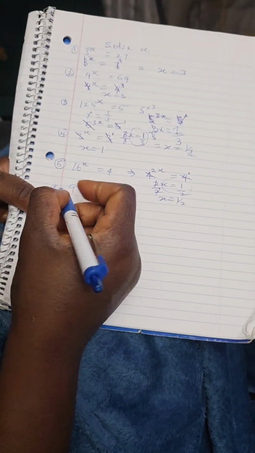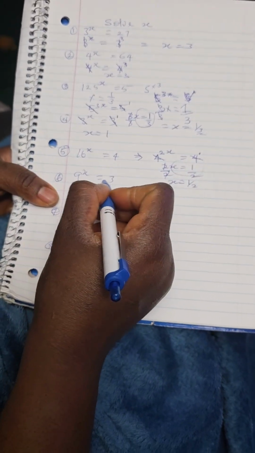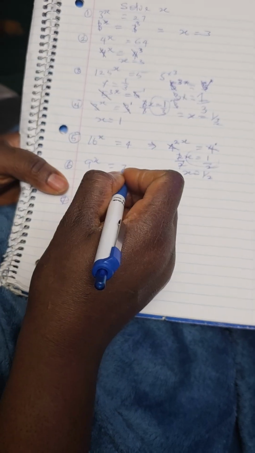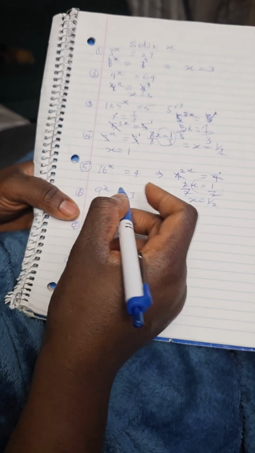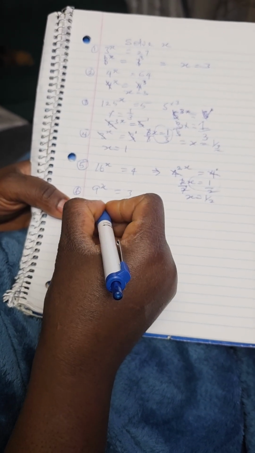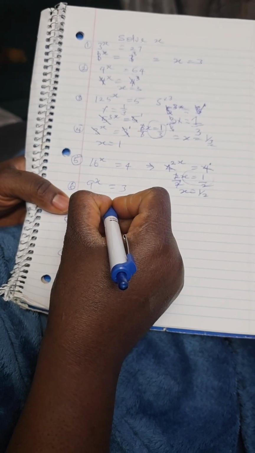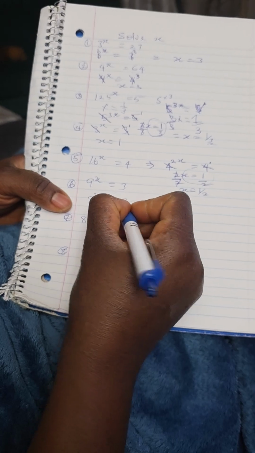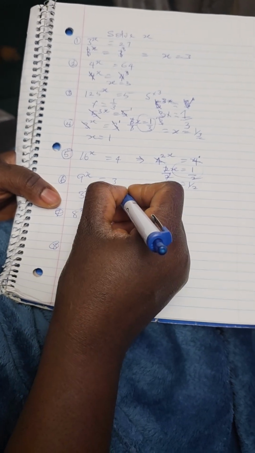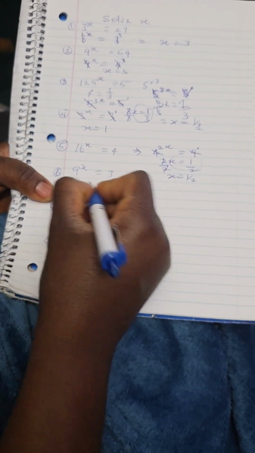This one too comes cheap. 9 raised to power x equal to 3. So if you want to make 9 have a base of 3, it's going to be 3 raised to power 2. Then you bring your x right behind that, and you have your 3. This 3 is raised to power 1, always remember that. Strike that out.